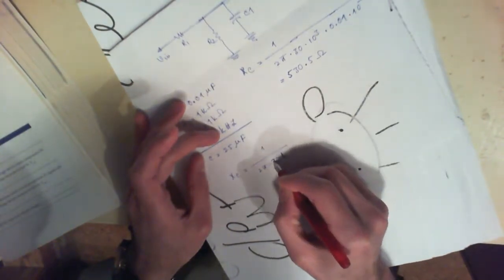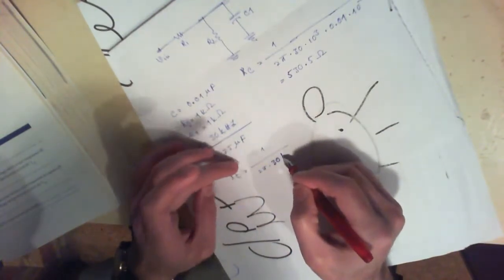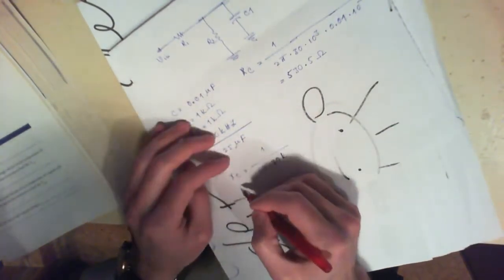Of course, the frequency is also important. The frequency is going to also decide what sort of reactance I'm going to get here.